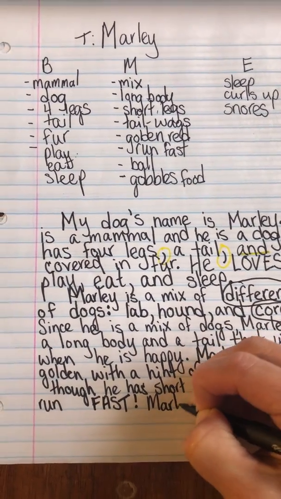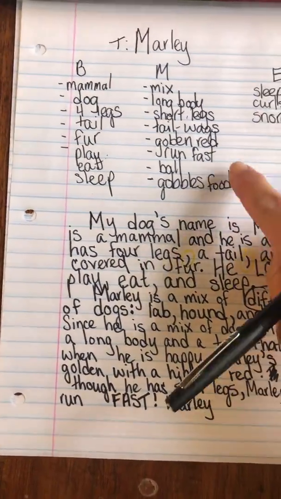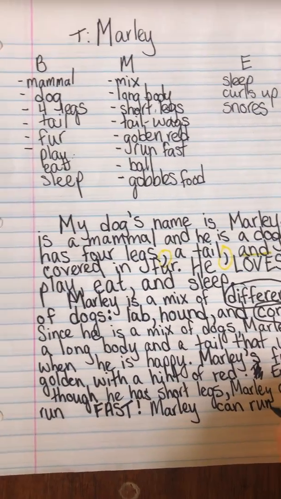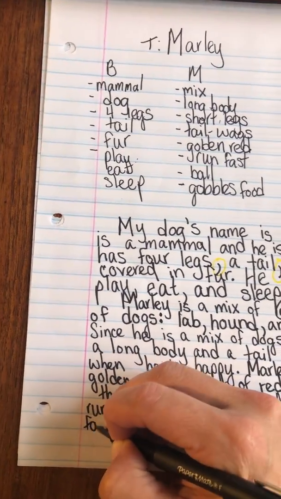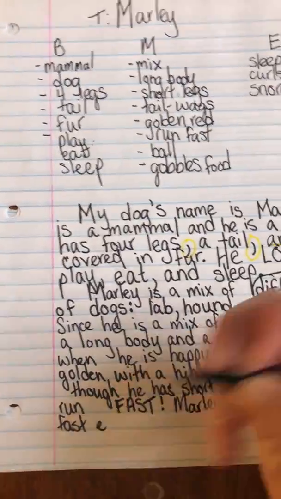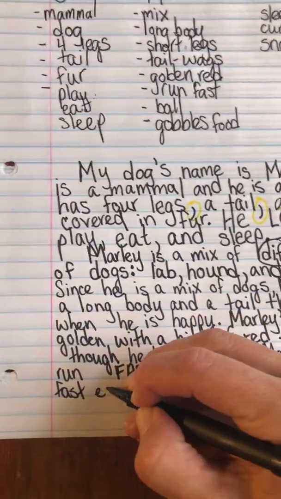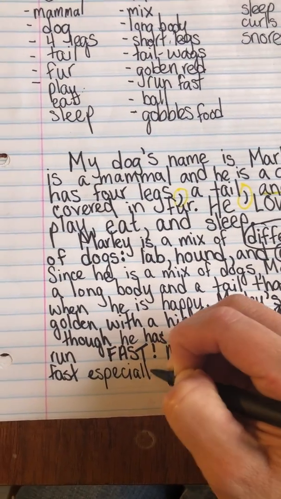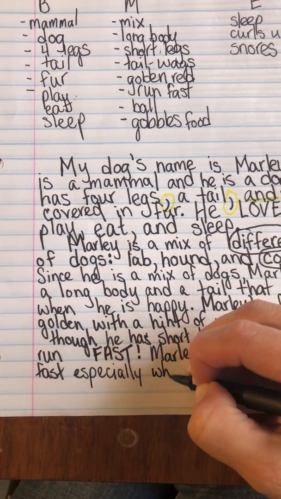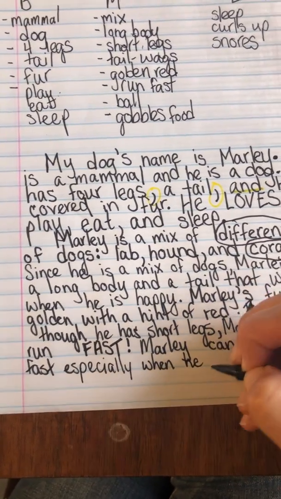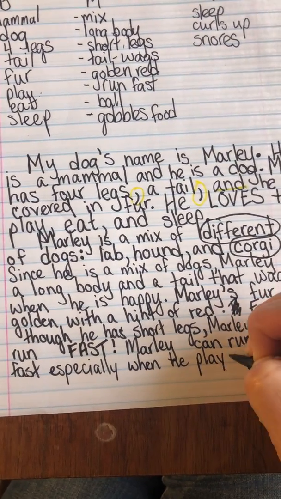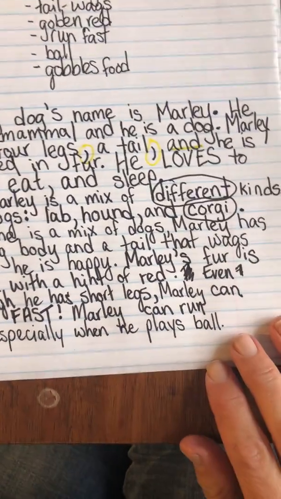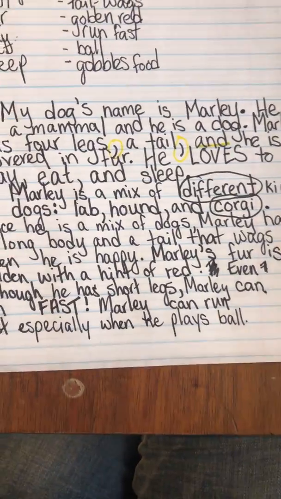Marley. And now when I look at my plan, Marley can run fast, especially, now especially is another one of those tricky words, especially when he plays ball. Marley loves to play ball. So I've talked about him playing.